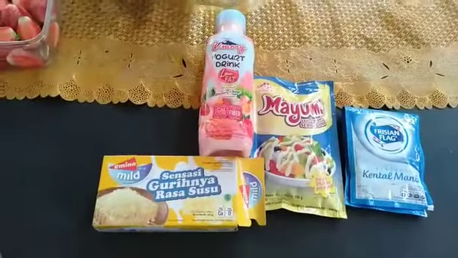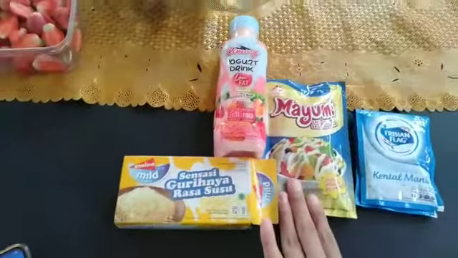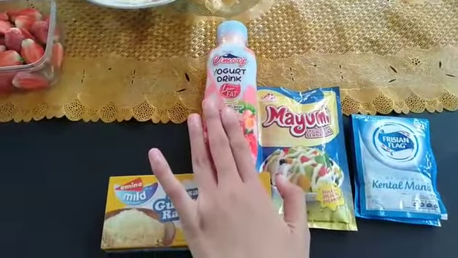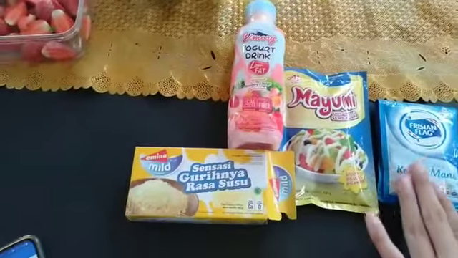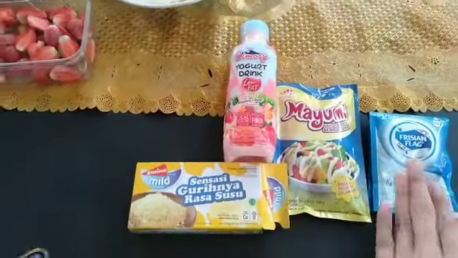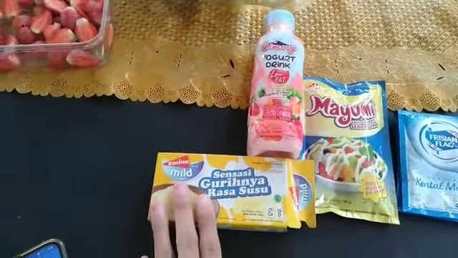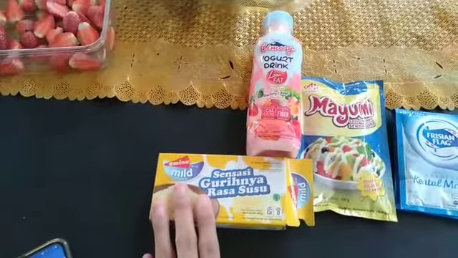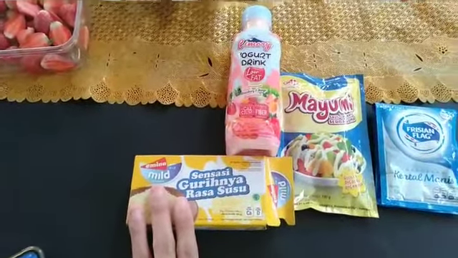Let's get started. Friends, we need our mayonnaise, yogurt, sweetened condensed milk, cheese to put on. You can use any cheese brand. Here I use Emina milk cheese.